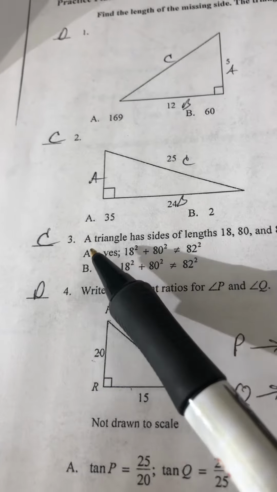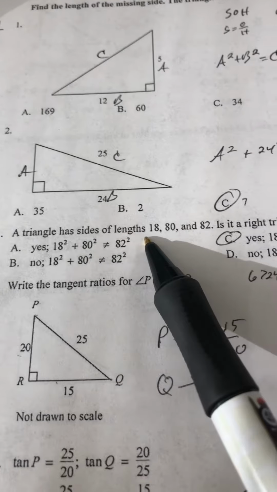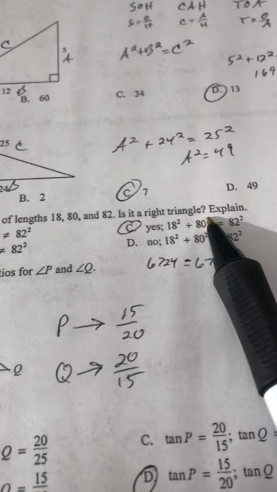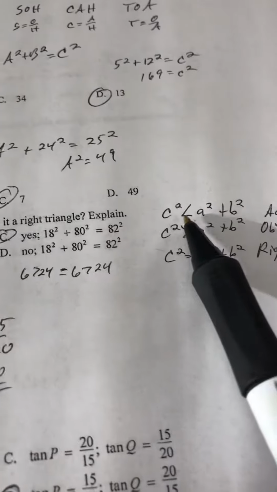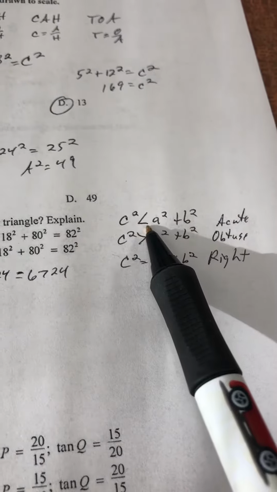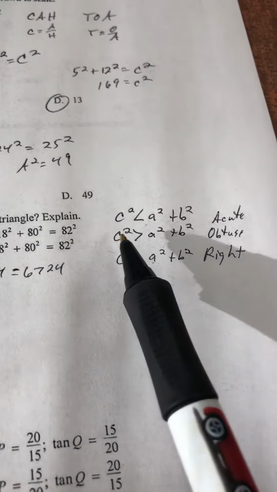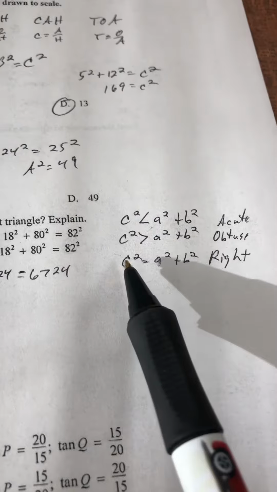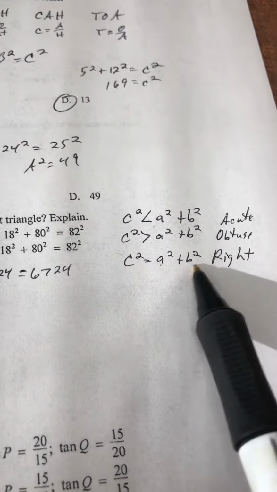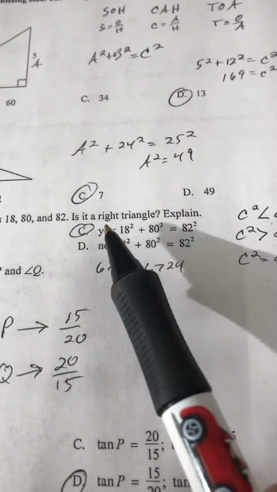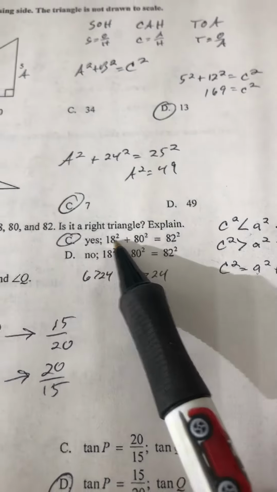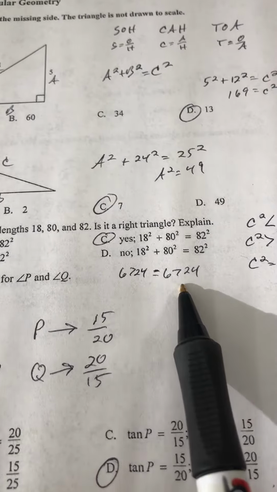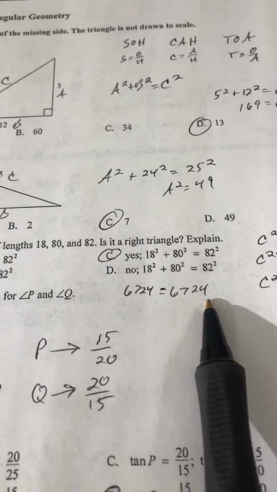Number 3, a triangle has sides of lengths 18, 80, and 82. Is it a right triangle? Yes. Explain. Well, because if c squared is less than a squared plus b squared, it's acute. If c squared is greater than a squared plus b squared, it is obtuse. If c squared equals a squared plus b squared, it is right, and it equaled when you work those out. It comes up to 6,724 equaling 6,724.